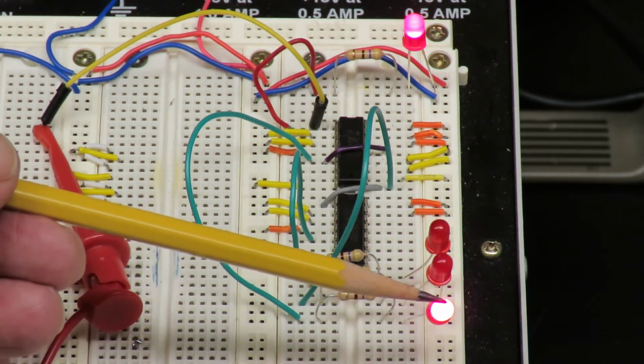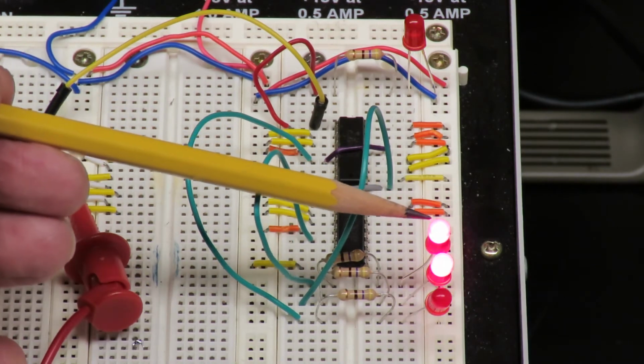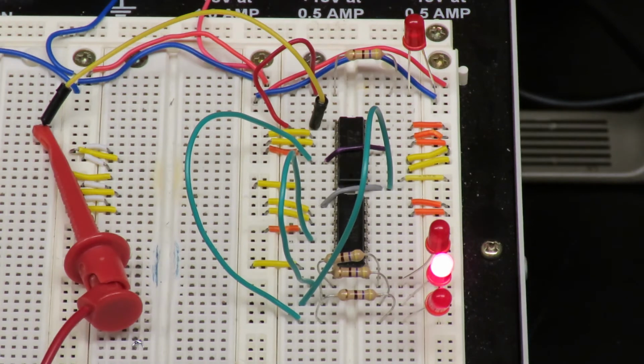So the bottom one is the least significant bit, call it A, and the top one is the most significant bit, call it C, and the middle one is B. So you can see it counts from 0 on up.